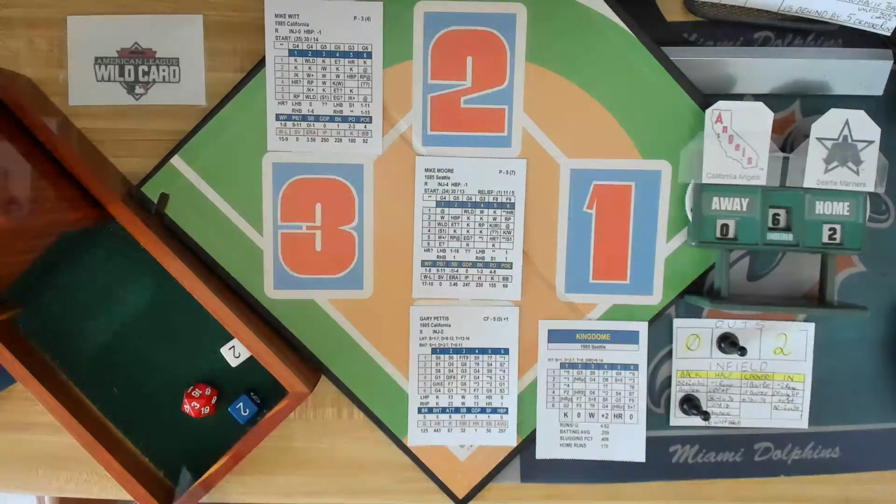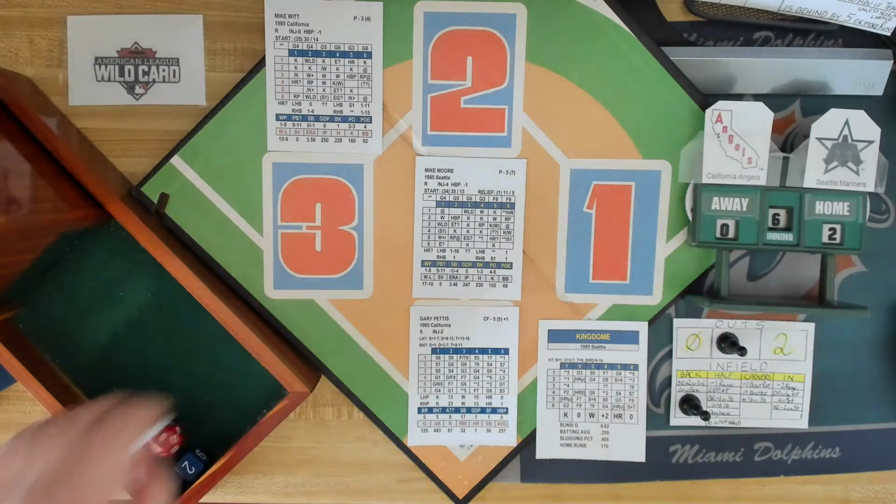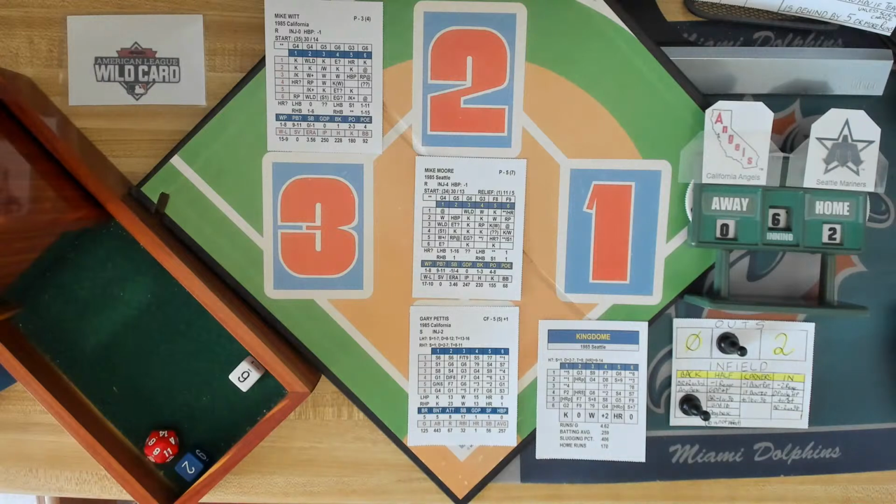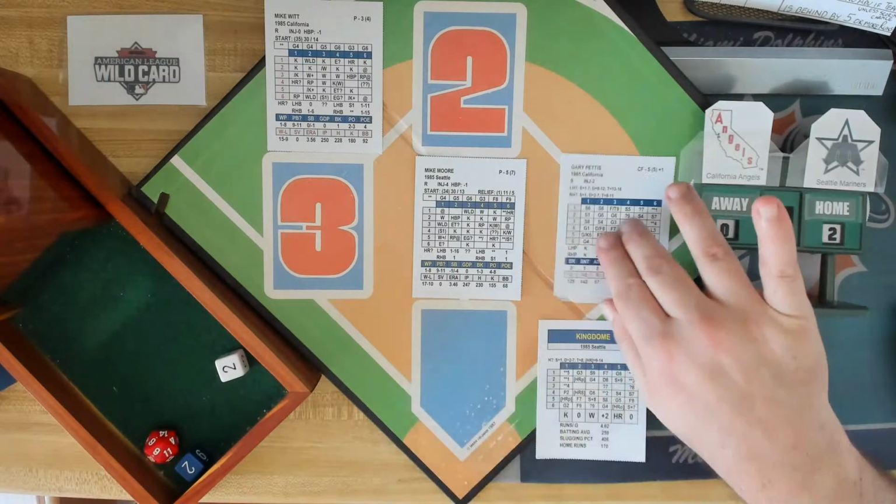So there's no home run. Now we've got to check the range. It's a possible hit to the pull side. Pettis is hitting from the left side, which means it's hit to right. The right fielder is Cowens. His range is a 2. He won't make it. Is it a single or a double? It will be a single for Pettis.